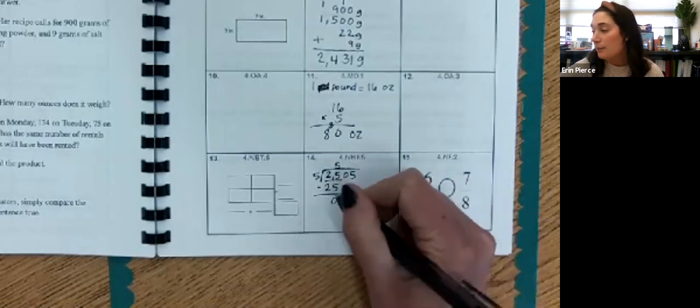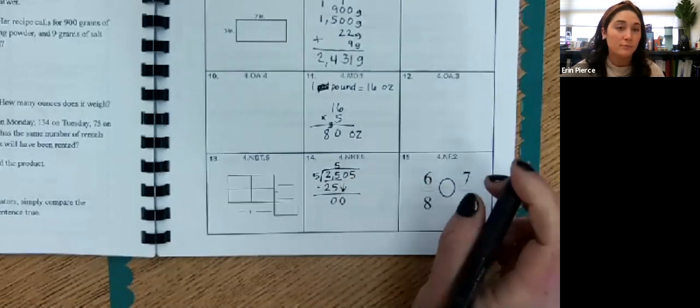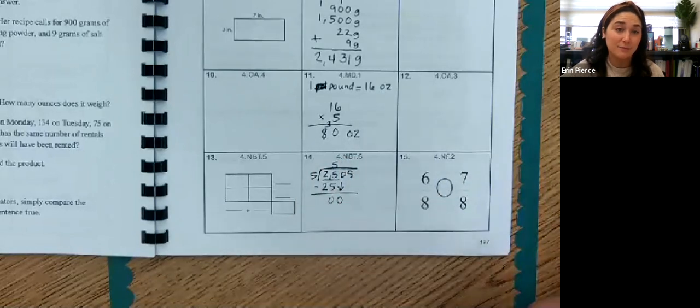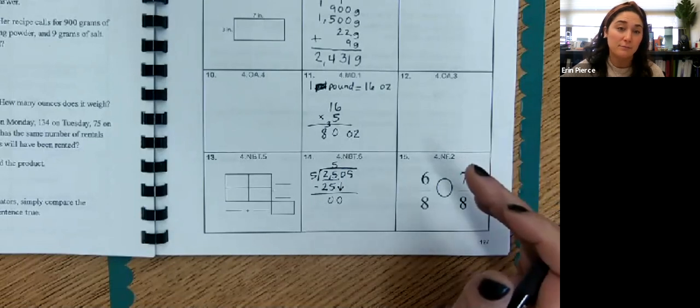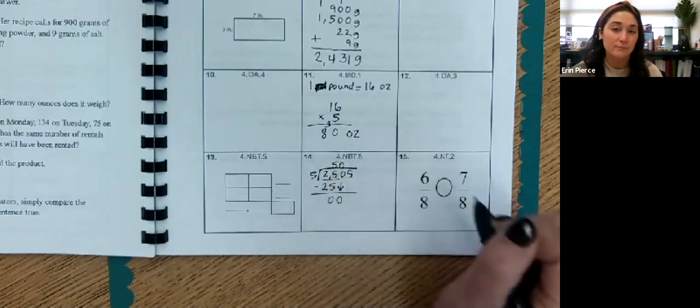I pull that next 0 down. 0 divided by 5 gives me what? Charlotte. 0 divided by 5 equals 0.